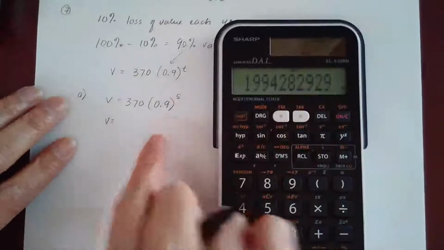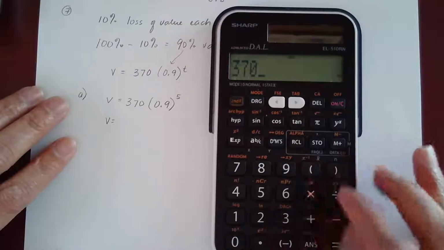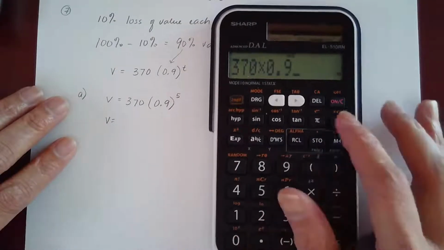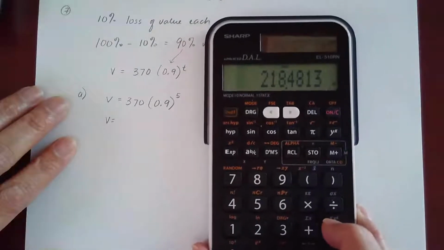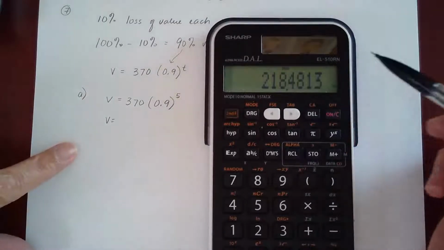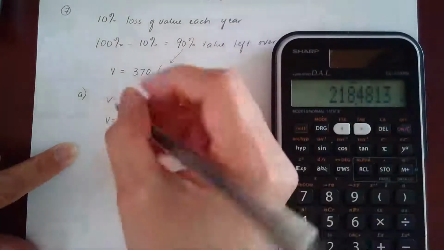We just calculate that piece. 370 times 0.9 to the exponent 5. Okay, so now the combine is 218,481.